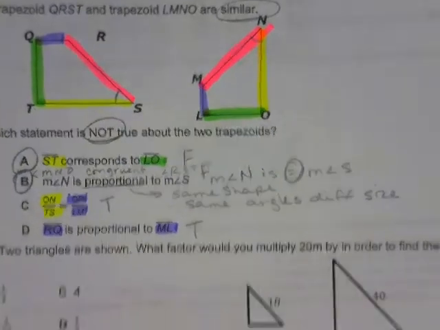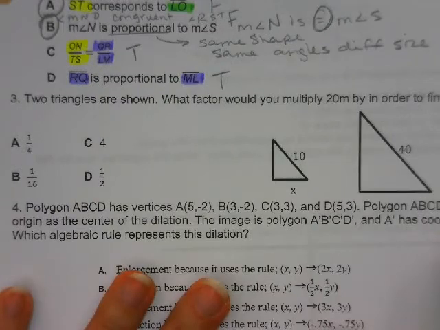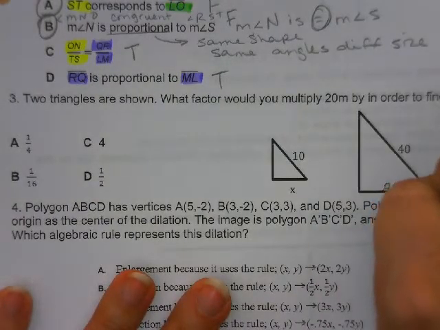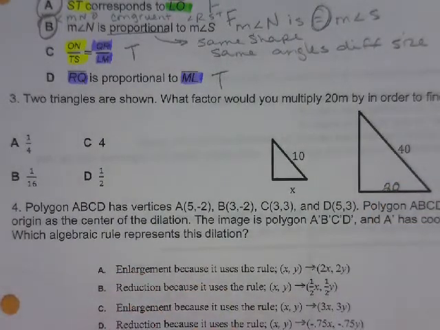There was a missing number on the number 3. Sorry about that. There should have been a 20 down here because you were probably like, where's the 20?